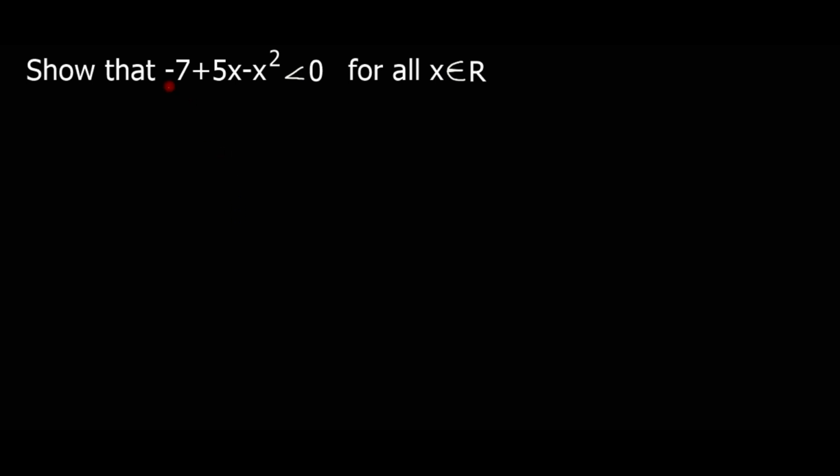This one here show that minus 7 plus 5x minus x squared is less than 0 for all x is an element of real number. Ge o ka lebelela this question e tshwana le the previous one, but this one e nyaka gore re prove gore ke all negative numbers. Ge re ka substitute ka any value mo x re tlo kry-a negative number. So let's see, re tlo dira the same way, re complete the square first, but e re ke ngwale in the standard form.